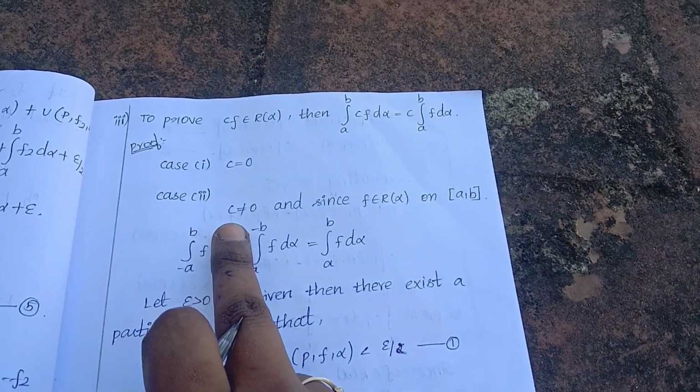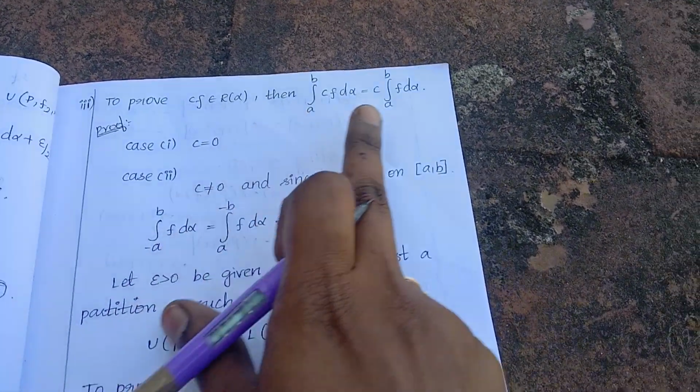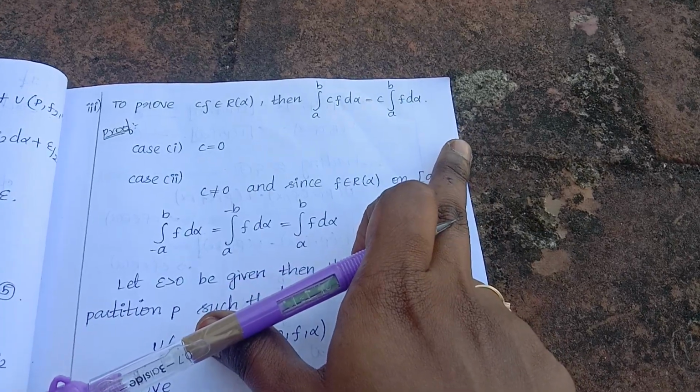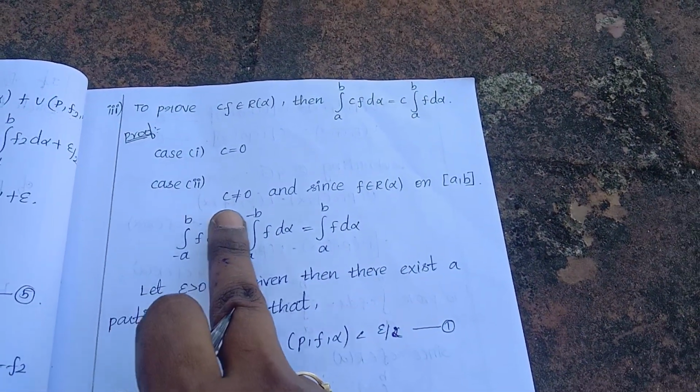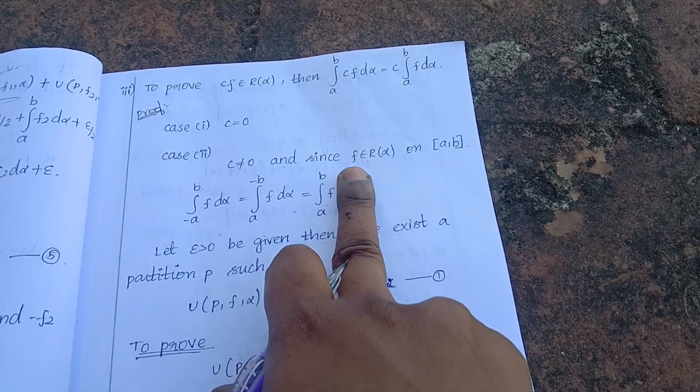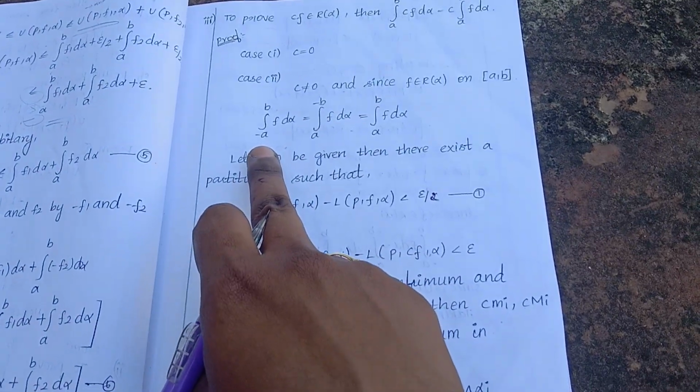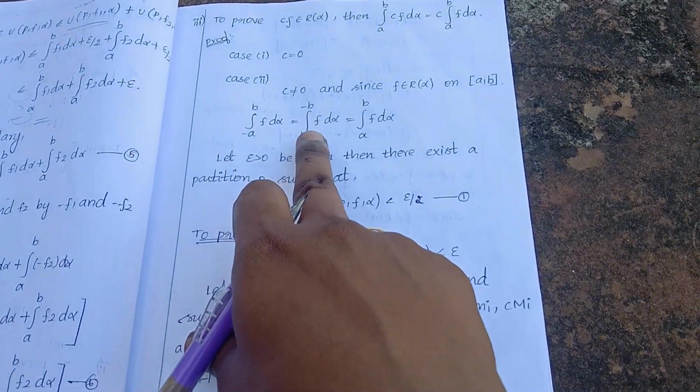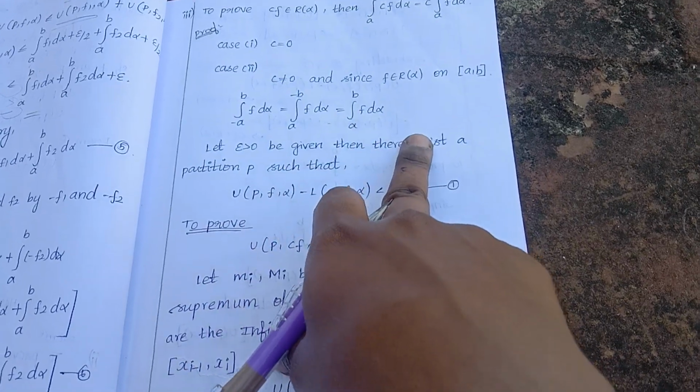Then the second case. If c equal to 0, all the terms are gone. So in case 2, c not equal to 0, which means f belongs to R(alpha), and we know the condition: lower integral a to b of f d alpha equals upper integral a to b of f d alpha equals integral a to b of f d alpha.